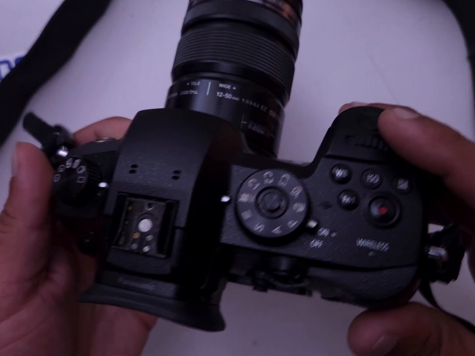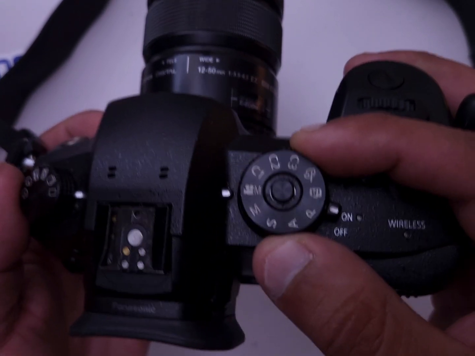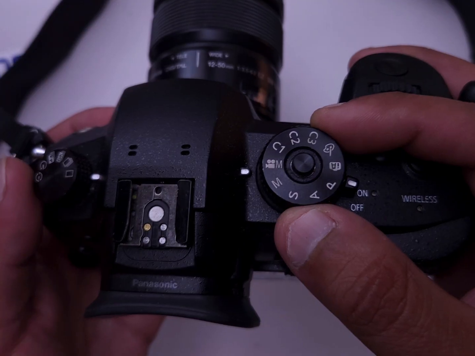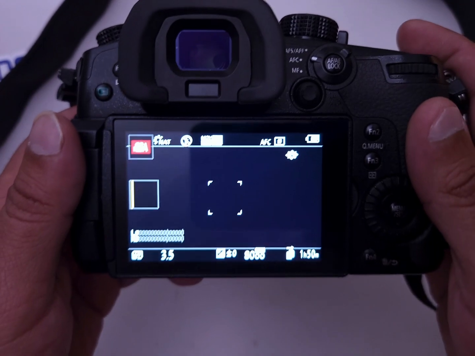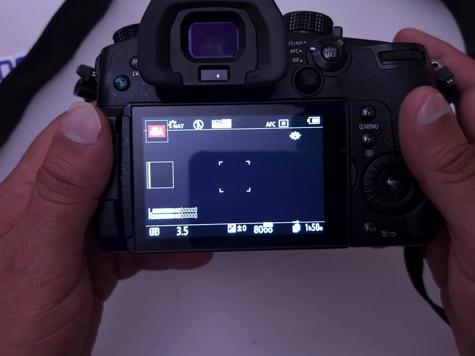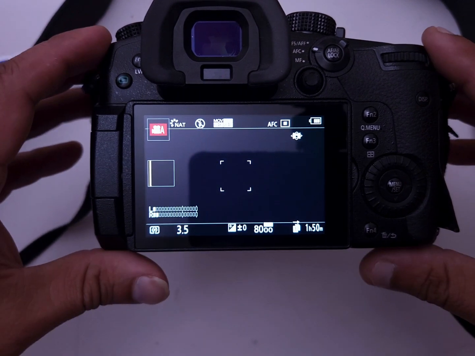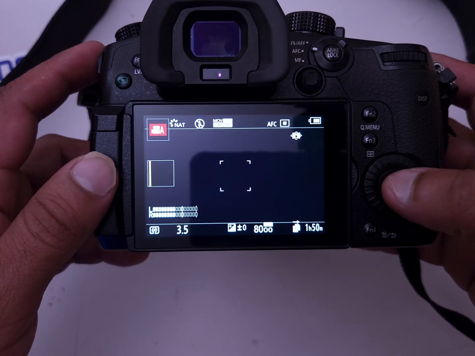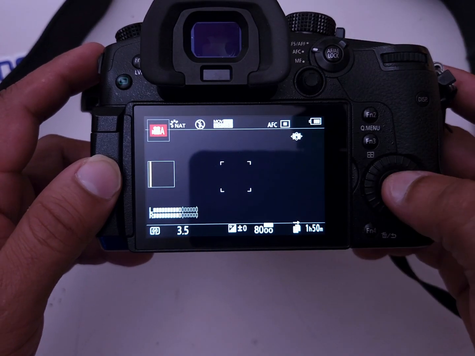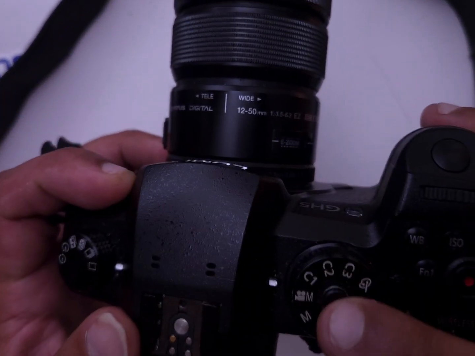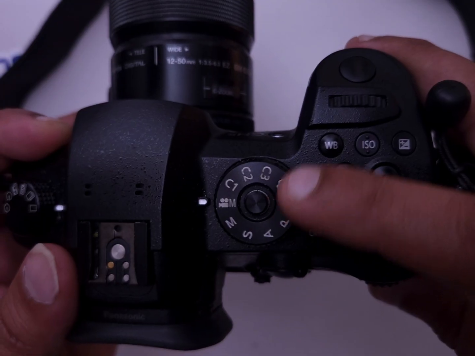So after you turn your camera on, we're going to set the dial to the camera with the M next to it. This will be kind of like a blank slate for your cinematic settings for the camera. And we can do photography settings later. But what I'm going to do is assign this blank slate to the custom 1, custom 2, and custom 3 settings.